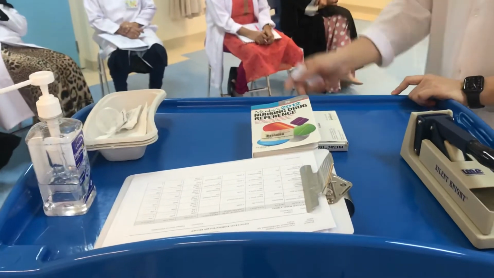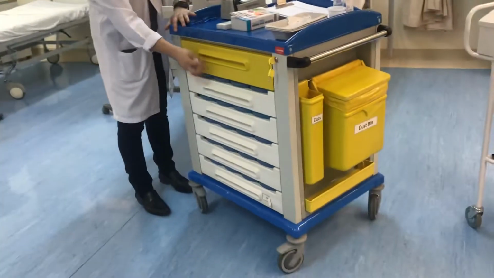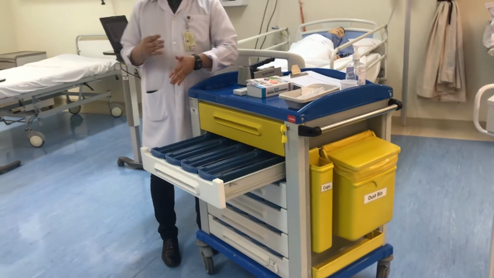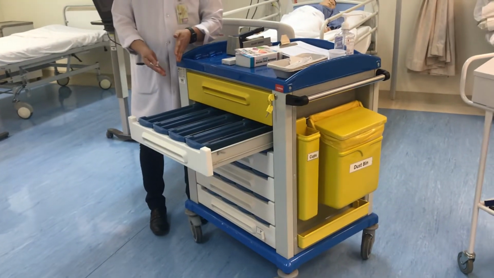Ideally, all medication trolleys have a lock. Even in the hospital, I think it is secured. It has a lock. And this is very important to tell your student. There is a system of organizing the medication inside the trolley.